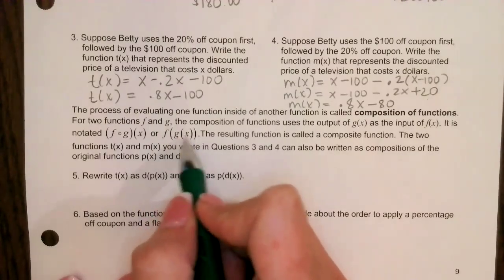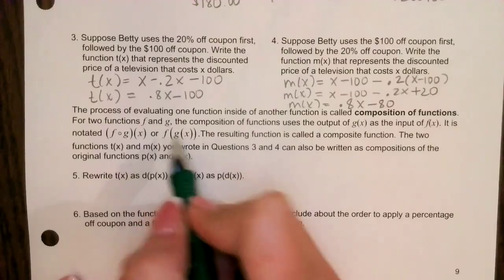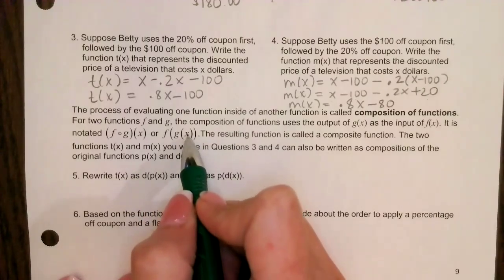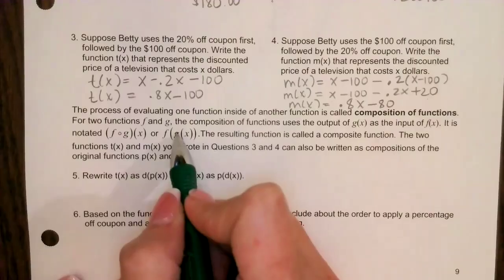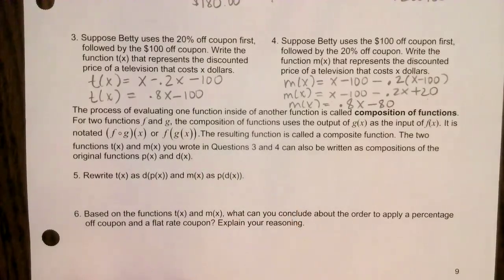You can see the g of x inside of the f. So this means x is the input to g, and all of that is the input for f. So the resulting function is called a composite function.